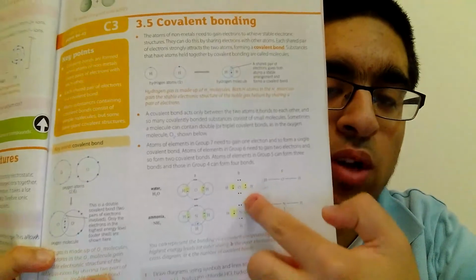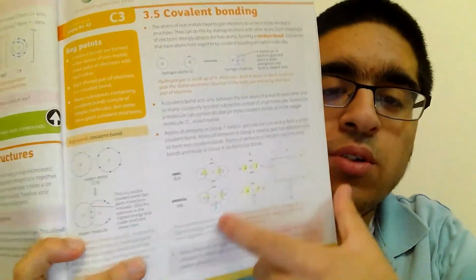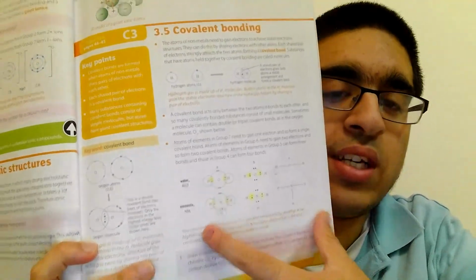I think I was doing that when I was doing my GCSE, so it's quite a long time ago. I was just doing it for my own reference, just to see what's going on. But basically, let me explain it.